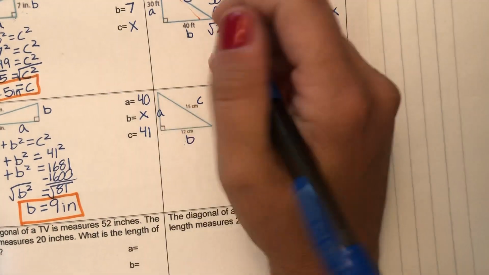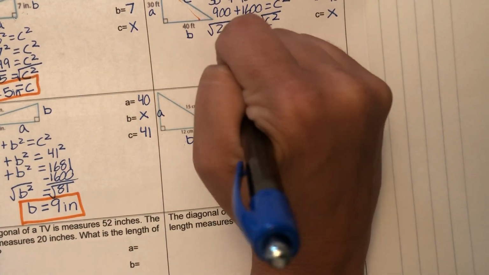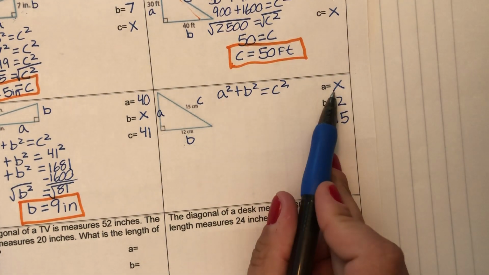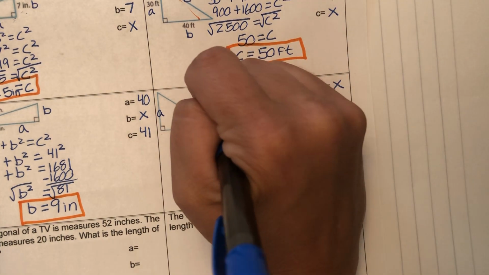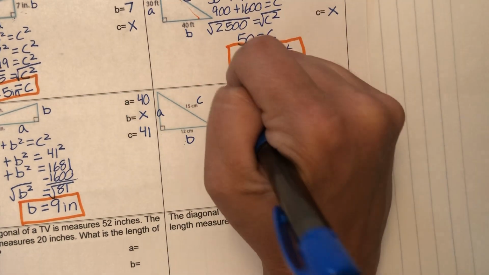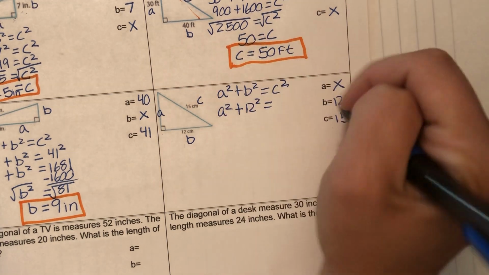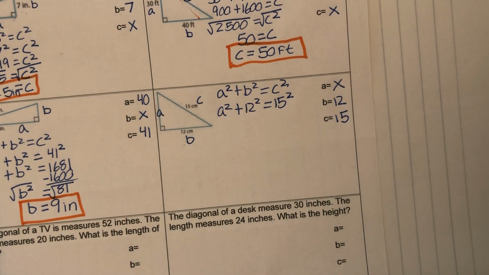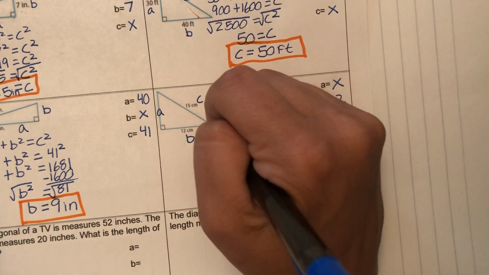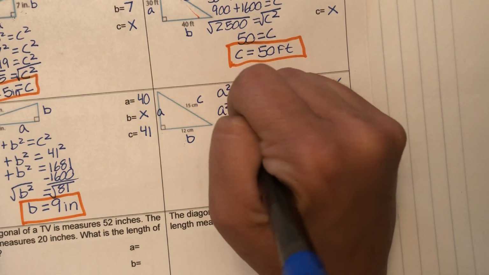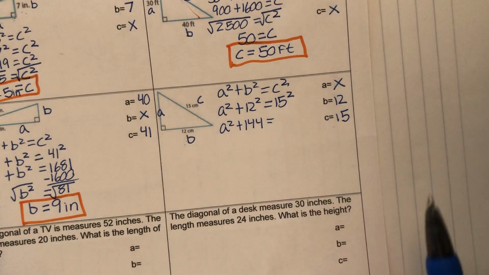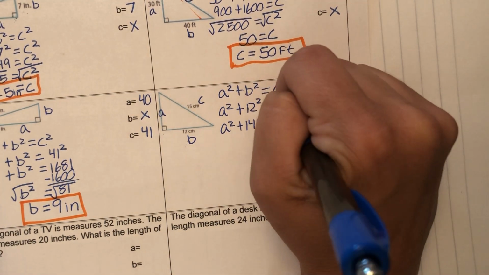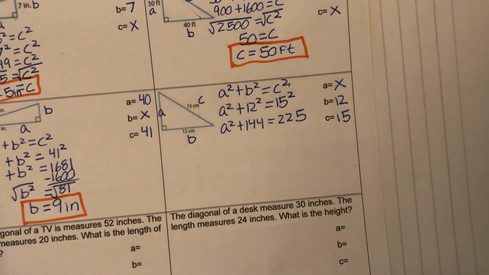We're going to take those values, plug them into the Pythagorean Theorem. A squared plus B squared equals C squared. We don't know what A is, so it's going to say A squared plus B squared, so that's 12 squared, equals C squared, 15 squared. We're going to simplify. 12 squared is 144. 15 squared, 15 times 15, that's 225.